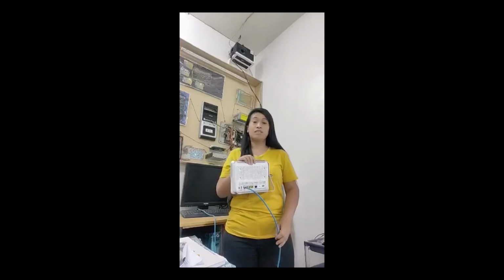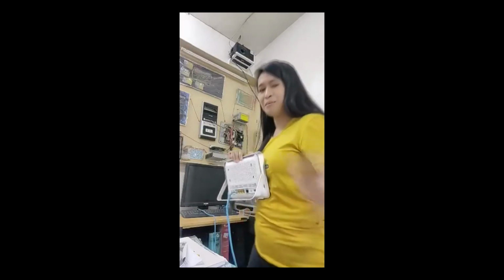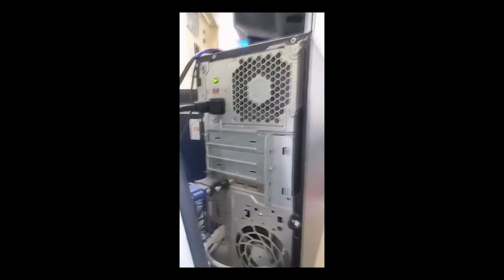Next, you need to connect the other end of this LAN at the back of your computer, or what we call the NIC port, or the Network Interface Card port. Let us take a look at how to connect this one. In my case, I have connected it already. Please take a look at that one.